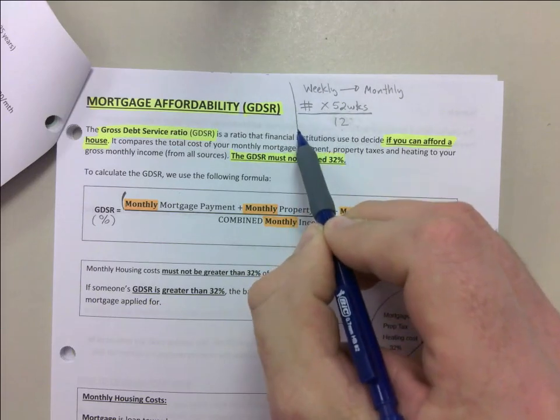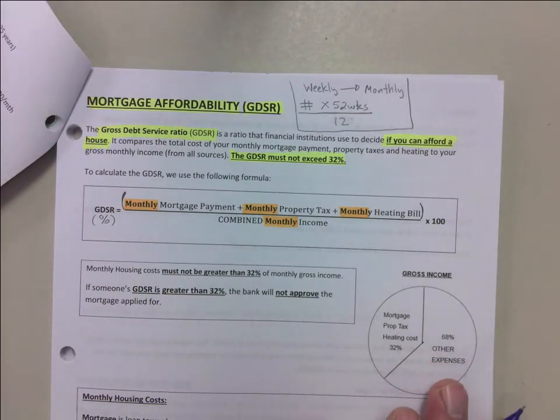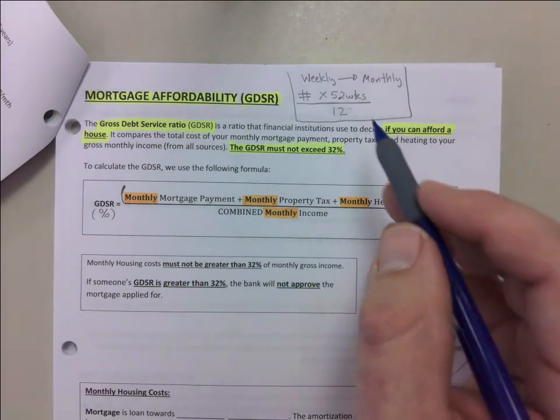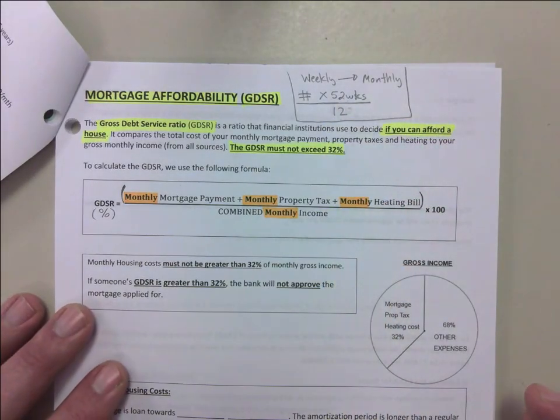That's how you do that. I would have this next to GDSR somewhere. Okay? So that's how you do it. If it ever happens, you know how to deal with that.